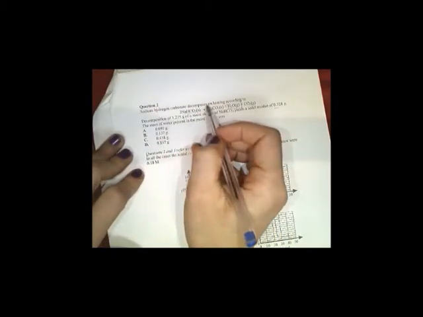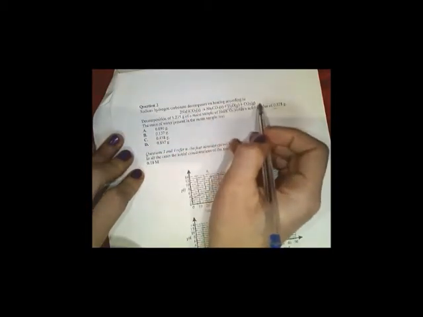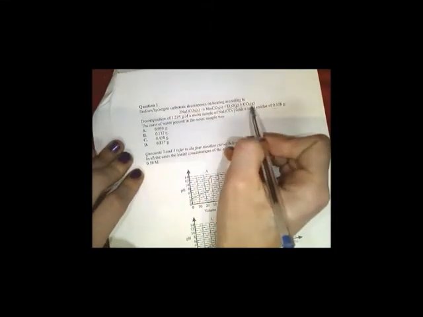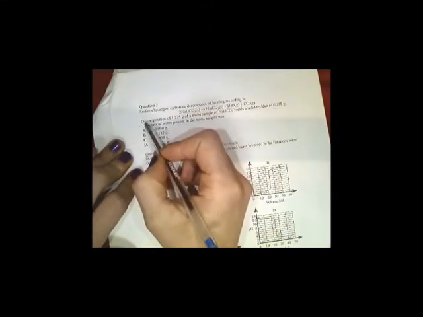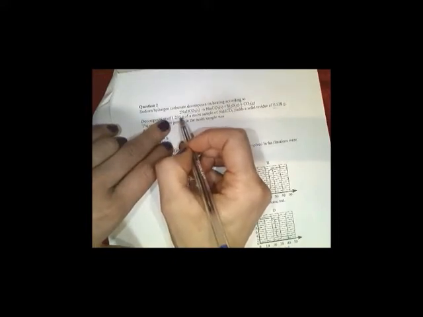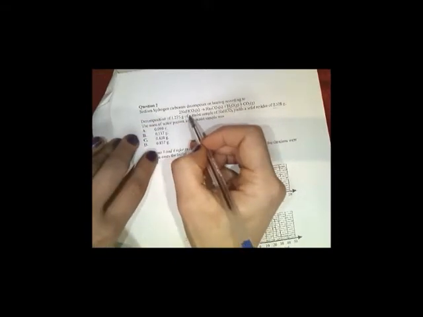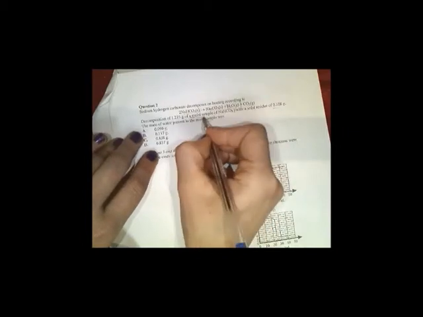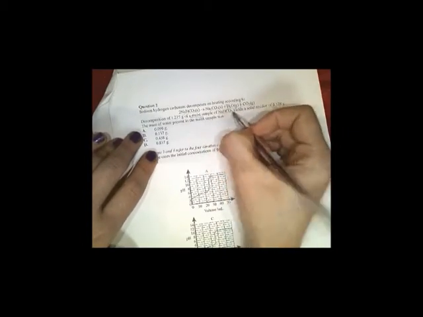Okay, next one. A few of you had trouble with this one, but let's have a look. Sodium hydrogen carbonate decomposes on heating according to this equation. So this is a chemical reaction. Now the question says decomposition of a 1.275 gram sample, which was moist, of sodium hydrogen carbonate.